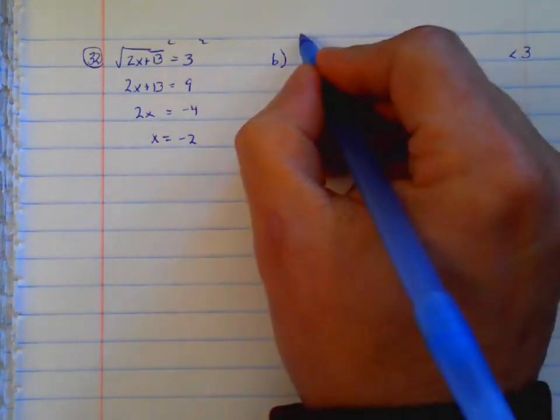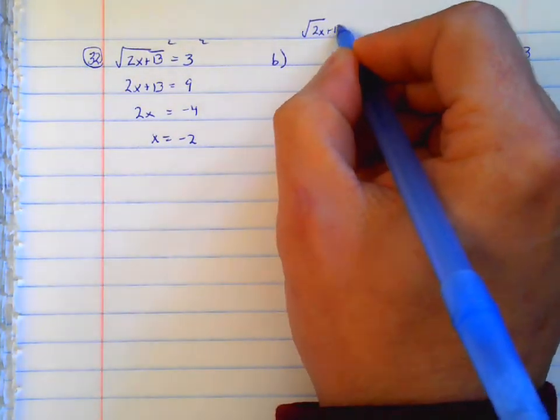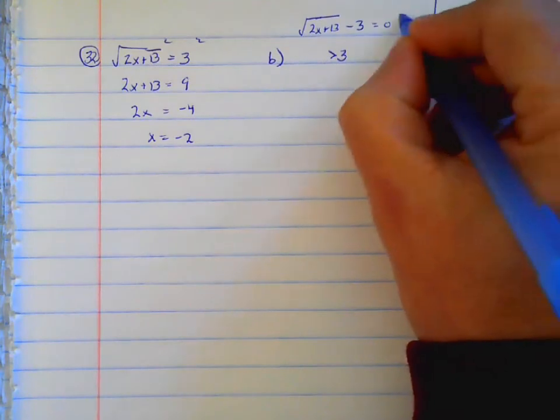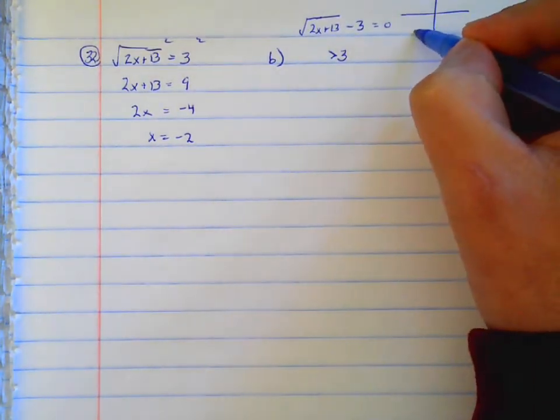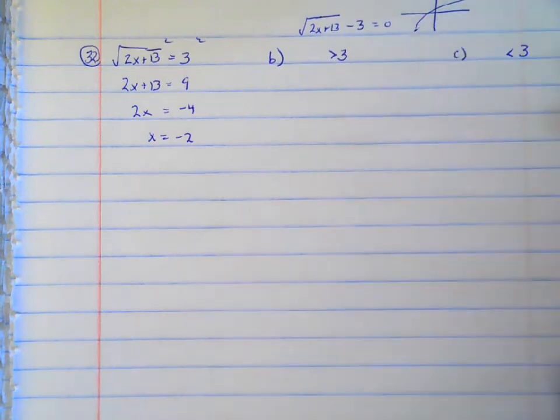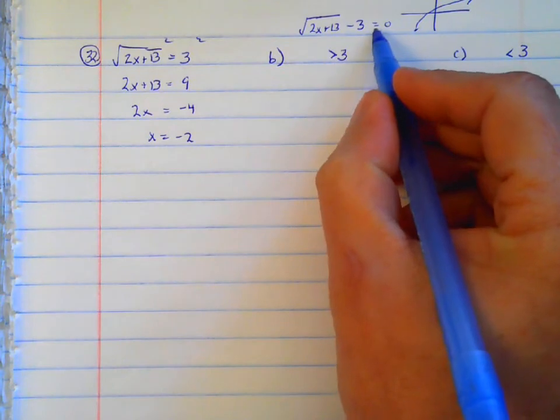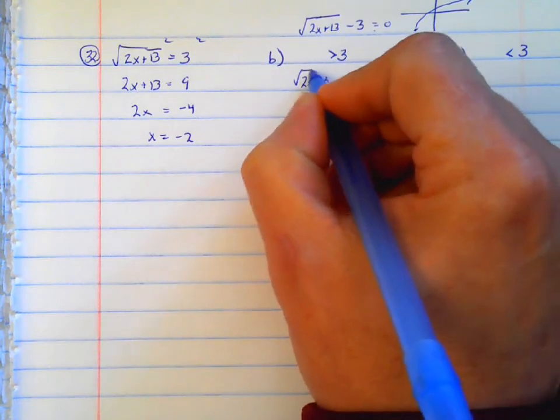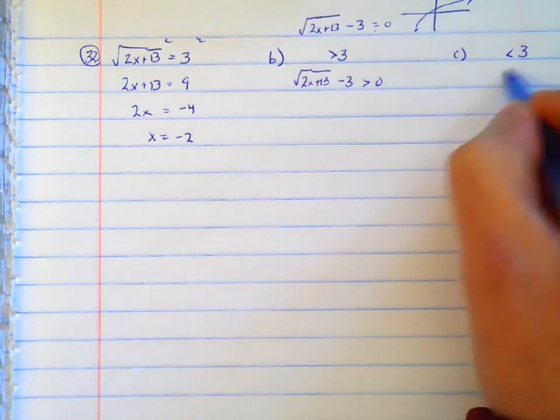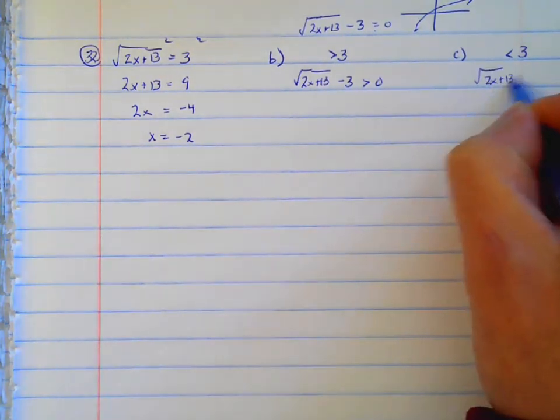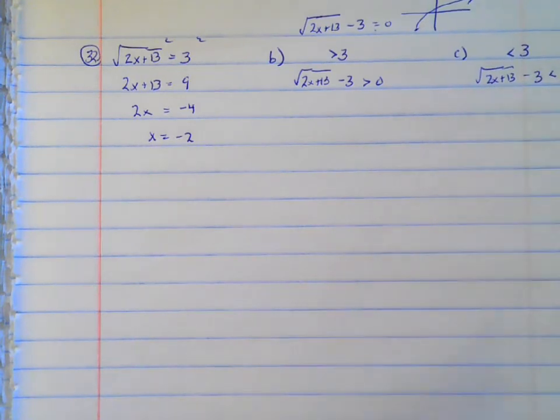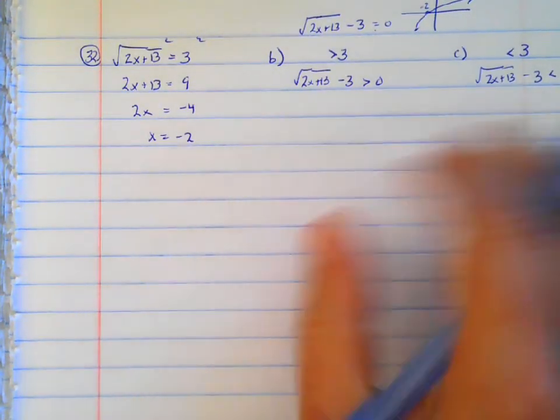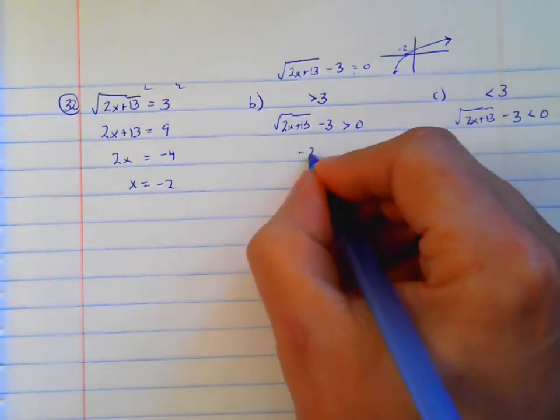So we can look at the graph of, let's get it equal to 0, so just subtract the 3 over. Okay, so we're going to graph this. And when you graph this, it looks like this. When I subtract that over, we want to know where it's greater than 0, and then over here, where that graph is less than 0. So greater than 0, we know it's equal to 0 here at -2, because we got that right here. So then greater than 0 is going to be from -2 through infinity.